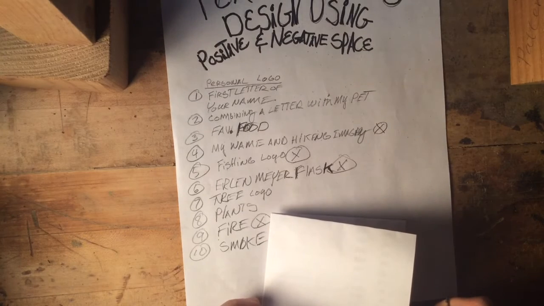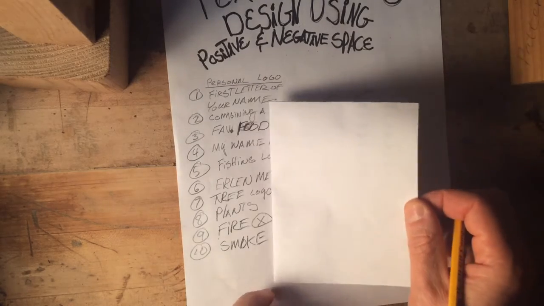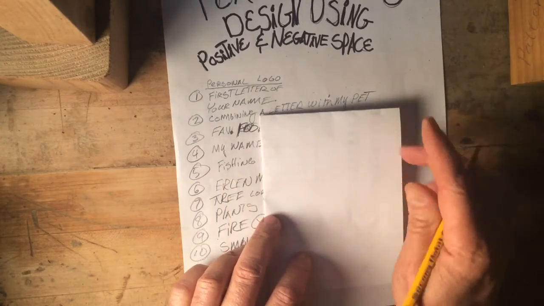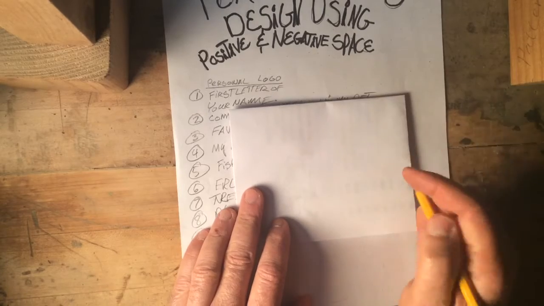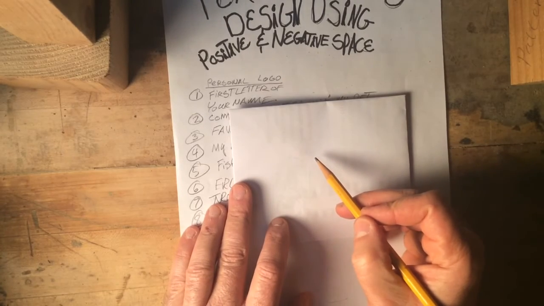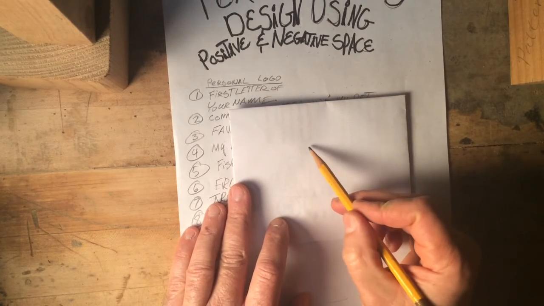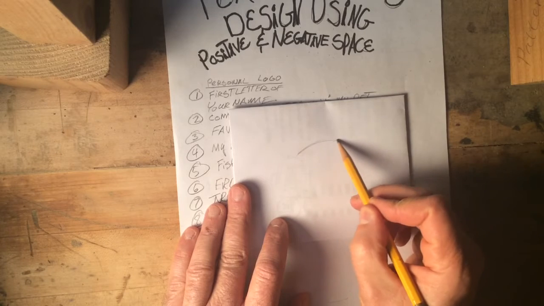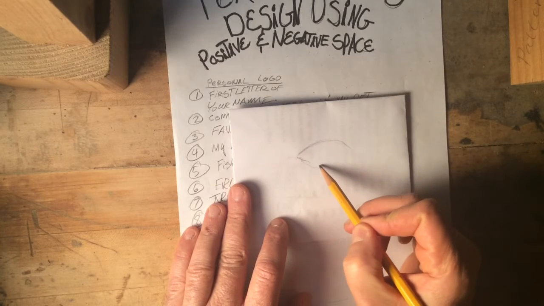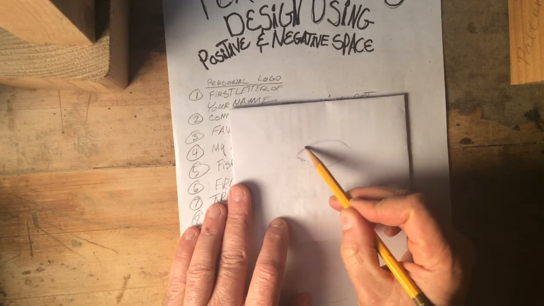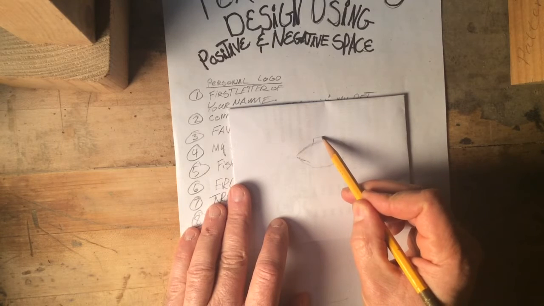So my first idea, I think I'm going to go with the fish logo first. I'm going to try and make something that represents me, but also incorporates fish. What I like to do is define where my negative spaces are going to be, the open areas.